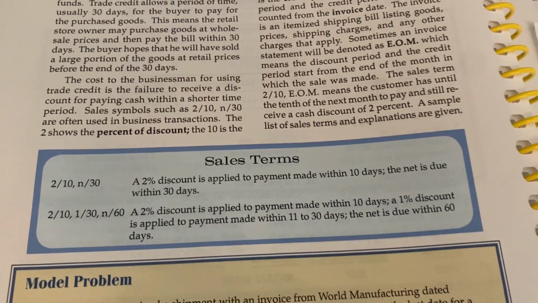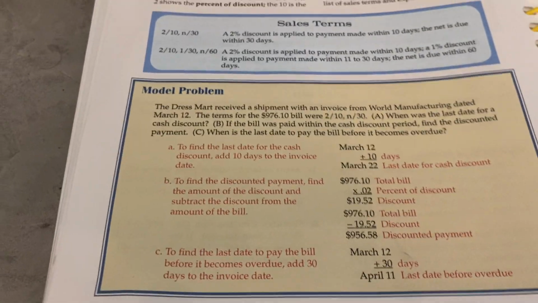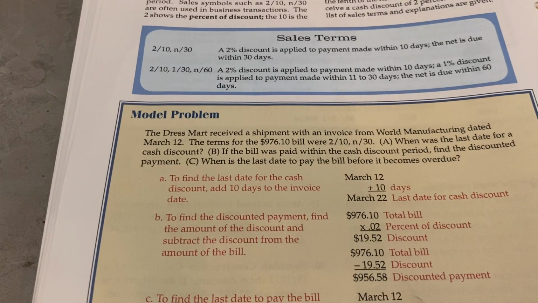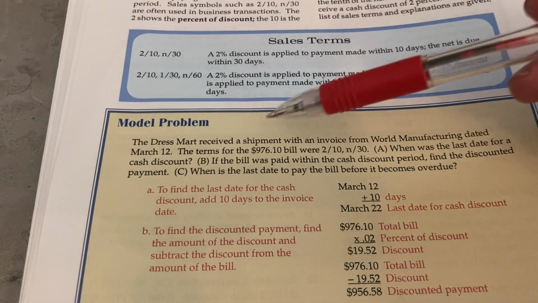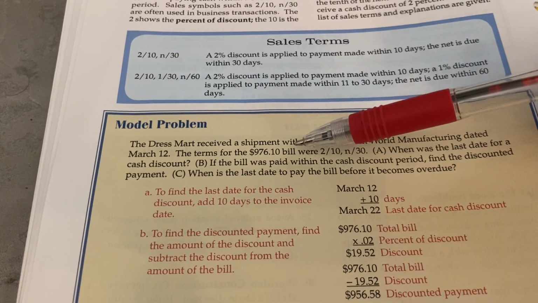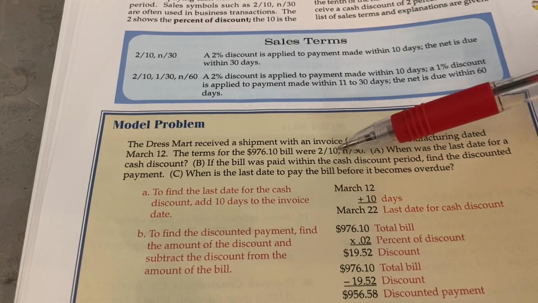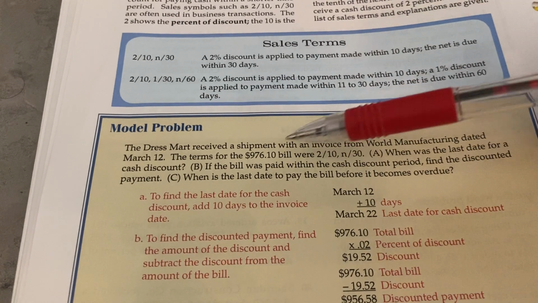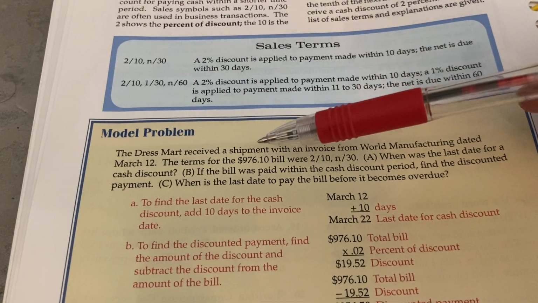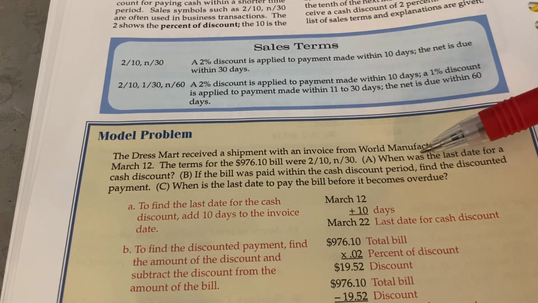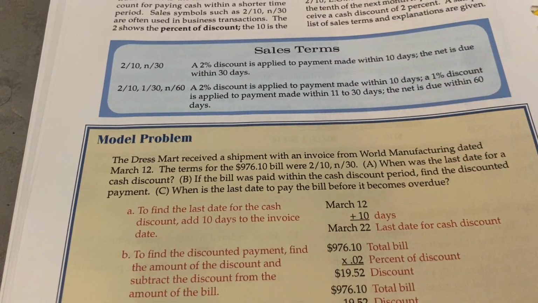So let's look at this model problem here. So you do the model problem, you kind of know what they're talking about better. So the Dressmart received a shipment with an invoice from World Manufacturing dated March 12th. The terms for $970.10 were 2/10, n/30. Okay? We want to find the last date for the cash discount. If the bill was paid within the cash discount period, find the discount that they got. When is the last day to pay? Okay? Let's look at what they said.